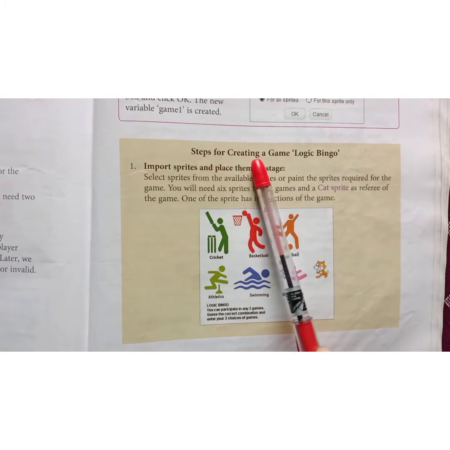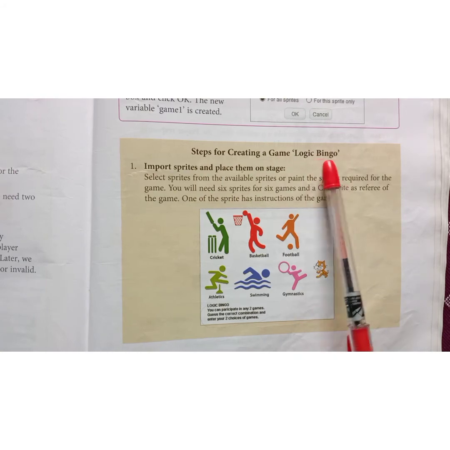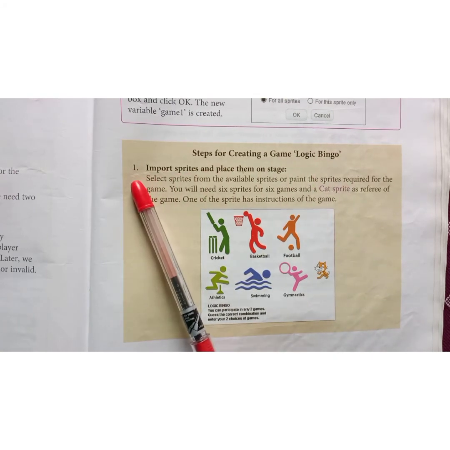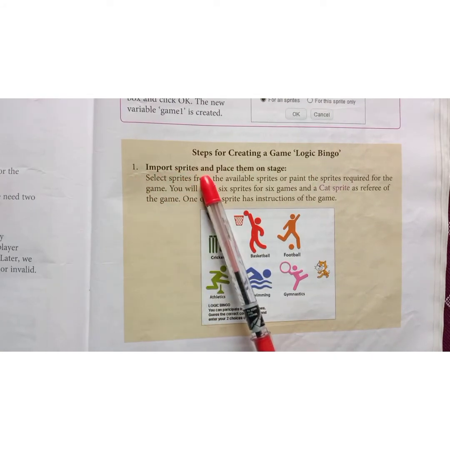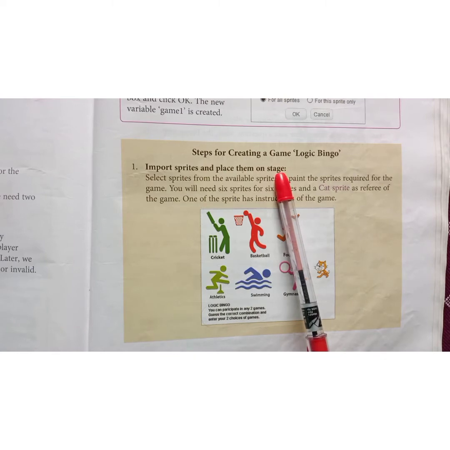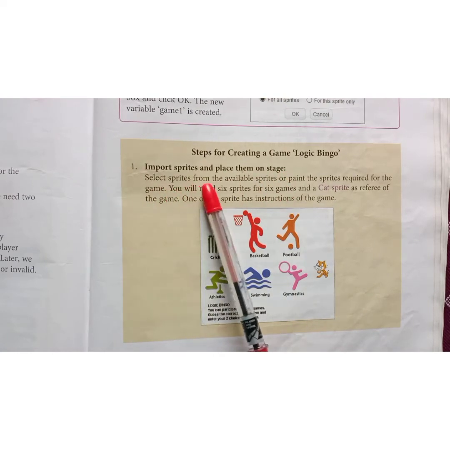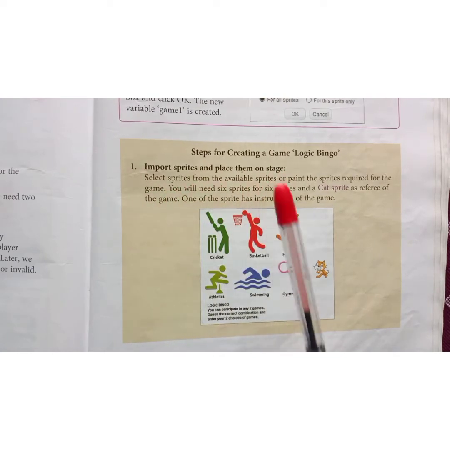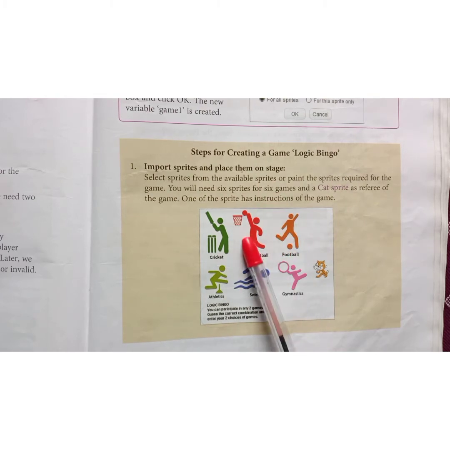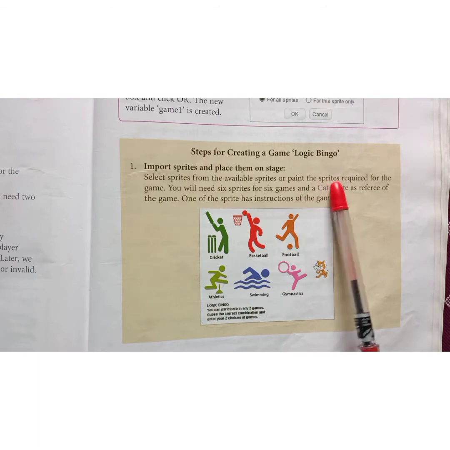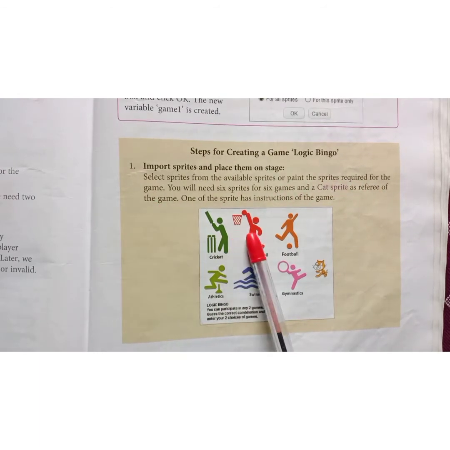Now let's see the steps for creating the game Logic Bingo. The first step is to import the sprites and place them on the stage. So select sprites from the available sprites. If you can't find the sprites in the sprite library, you can paint the sprites required for the game. These 6 sprites you won't find in the sprite library, so you have to create them on your own.